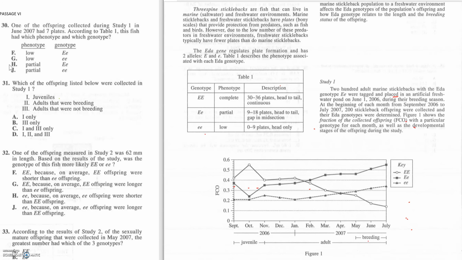It says three-spine sticklebacks are fish that can live in marine, saltwater or freshwater environments. Marine sticklebacks and freshwater sticklebacks have plates, bony scales that provide protection from predators such as fish and birds. However, due to the low number of these predators in freshwater environments, freshwater sticklebacks typically have fewer plates than marine sticklebacks. The EDA gene regulates the plate formation and has 2 alleles, capital E and little e. Table 1 describes the phenotype associated with each EDA genotype. And then we've got big E's, little e's.